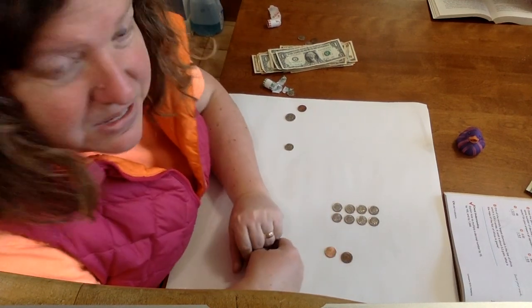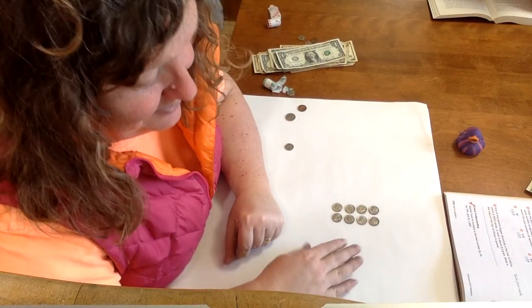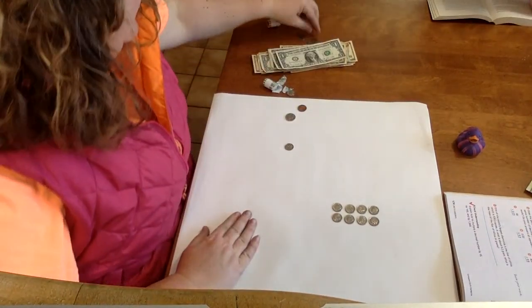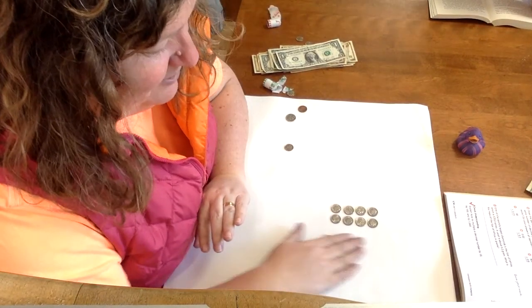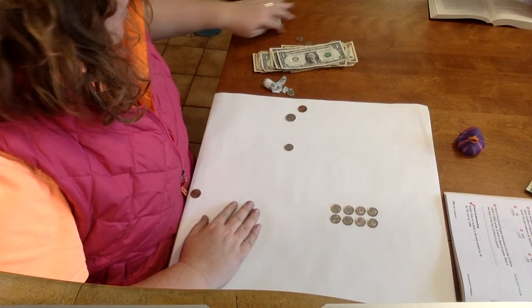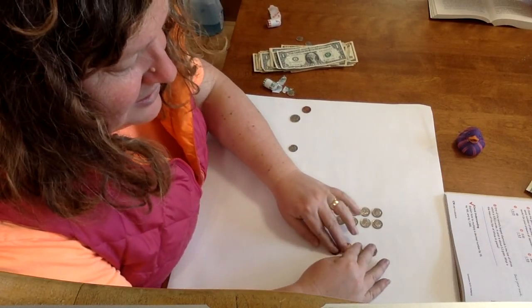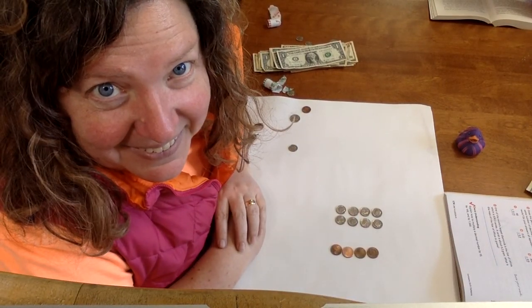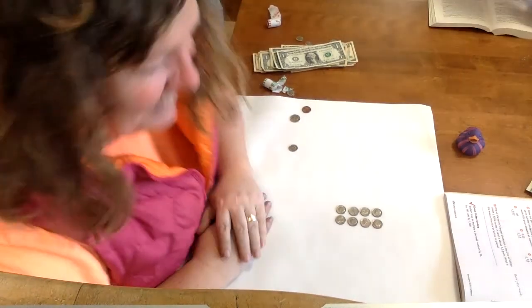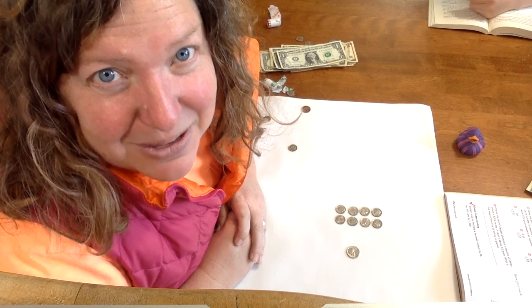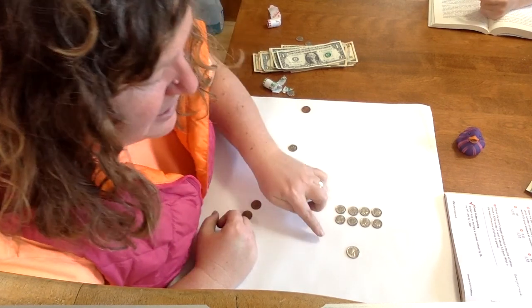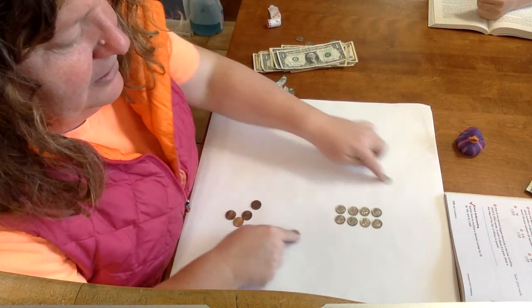What if it was 82 cents? Round down to 80. What if it was 83 cents? Round down to 80. What if it was 84 cents? Round down to 80. What if it was 85 cents? As soon as it gets to the 5, it's big enough so it rounds up to 90.